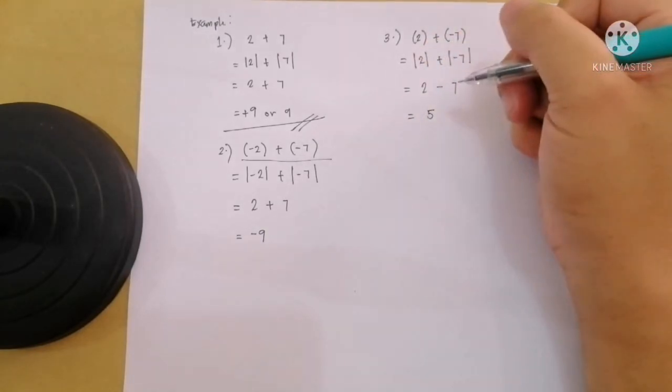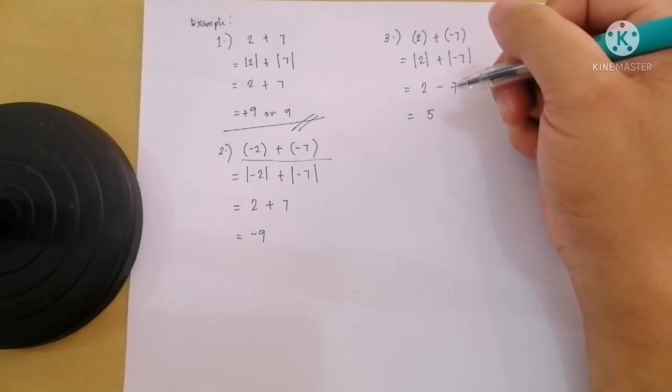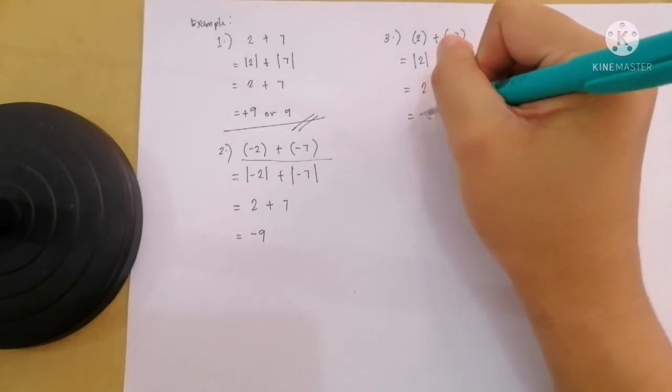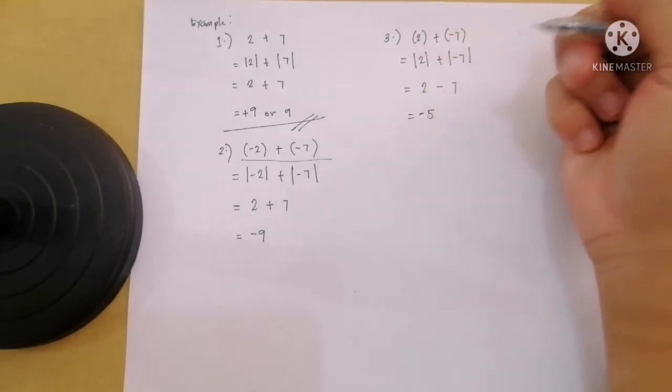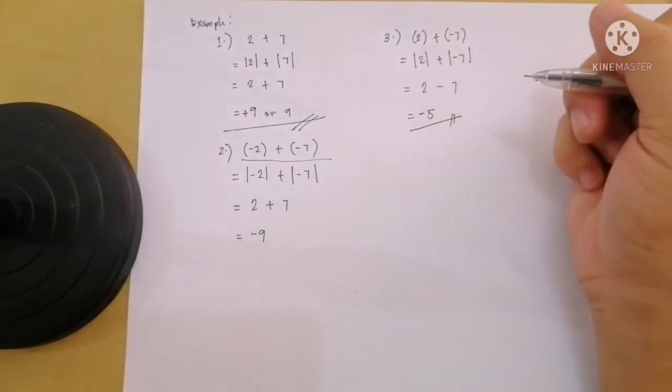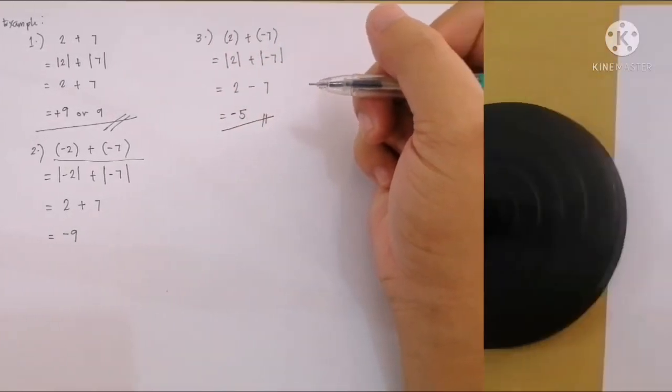And since the greater absolute value is sa negative 7, we are going to follow the sign of the greater number, which is negative siya. So we have our final answer is negative 5. Okay? Okay, now let us proceed to the subtraction.